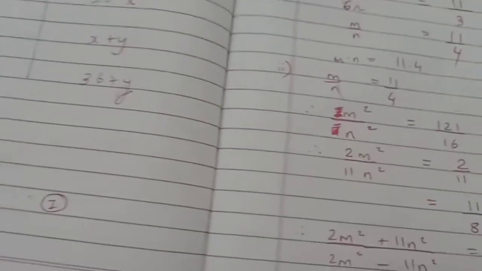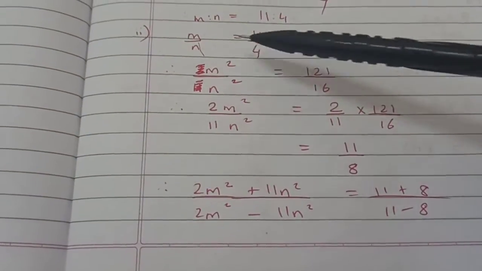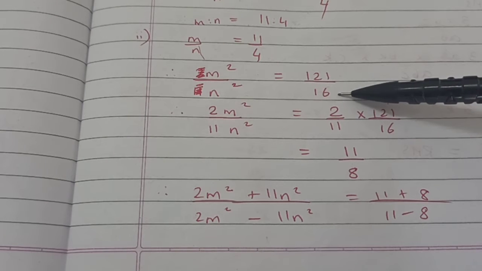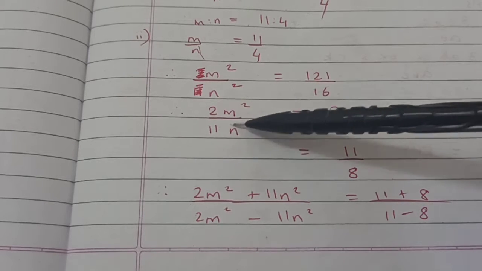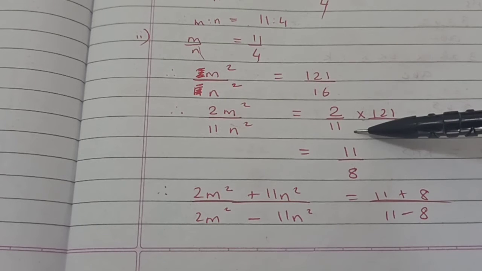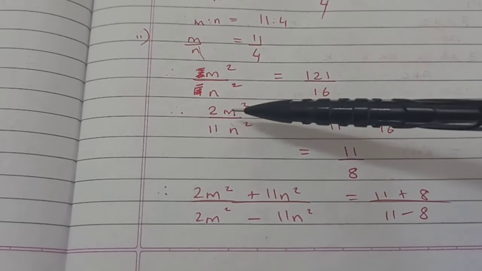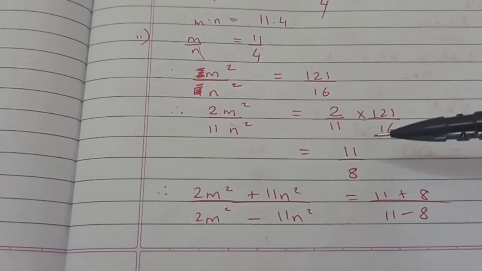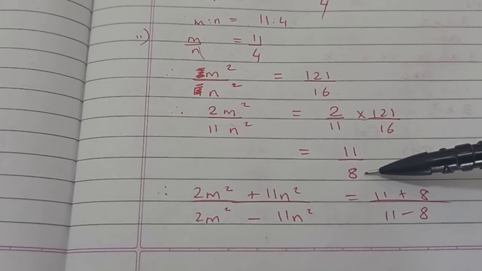So first, we will square both the sides. So we get m square upon n square, which is 121 upon 16. Then we multiply both the sides by a fraction 2 upon 11. So now we have 2m square upon 11n squared, and we get some answer here on the RHS, 11 upon 8 in fact.